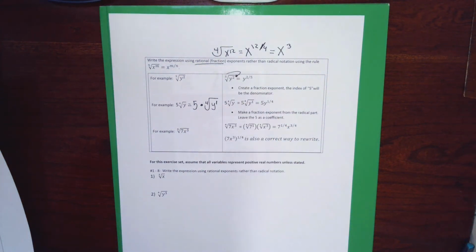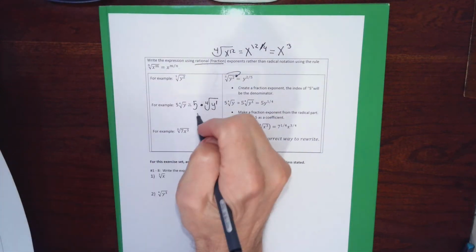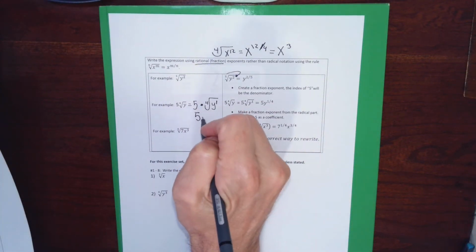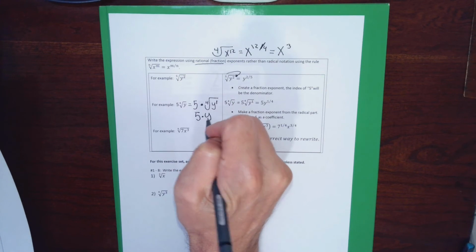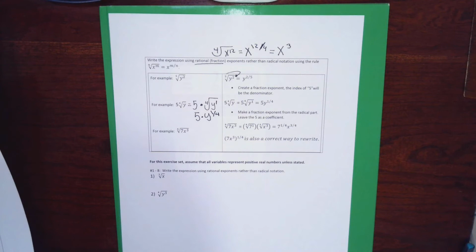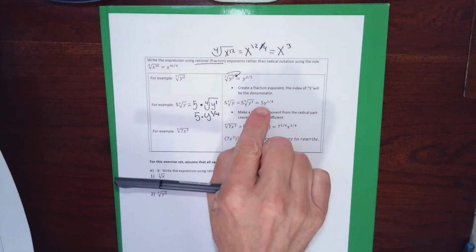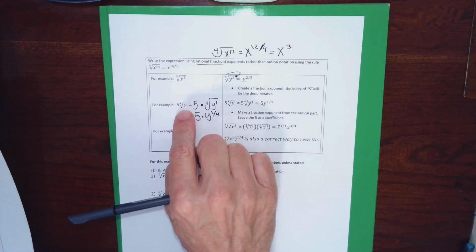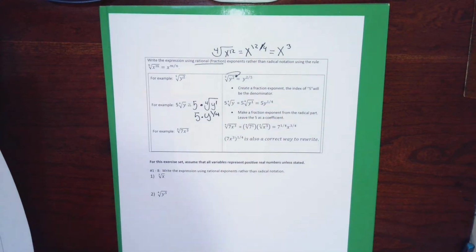The radical part, I might have to slide in the exponent of 1 that's implied to help myself get the radical form. And then I'm going to turn the radical into a fraction exponent by dividing the exponent by the index. And then I could suppress the times sign. So 5 times the 4th root of y is the same as 5y to the 1/4 power.